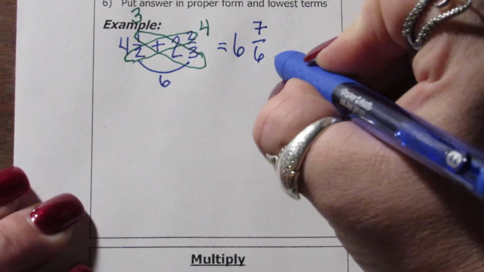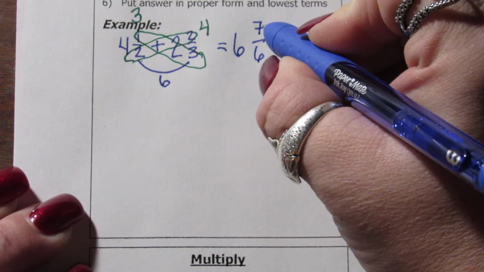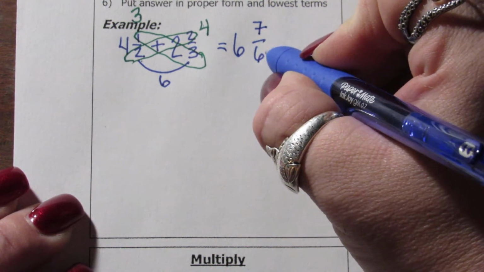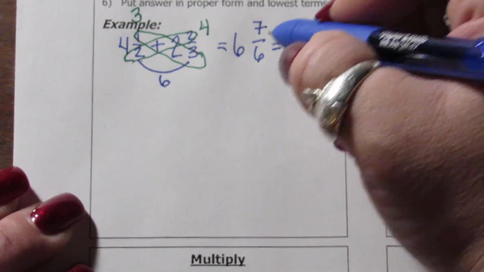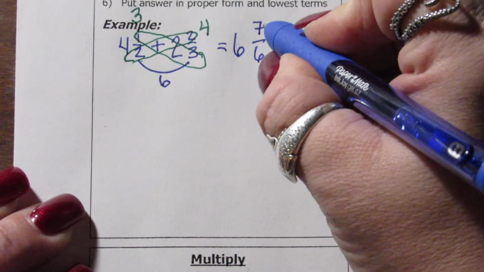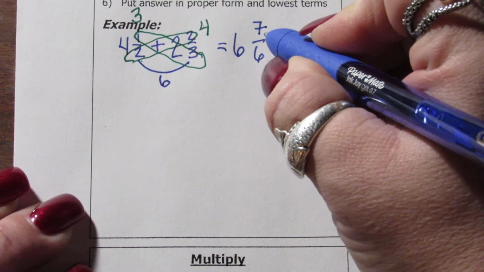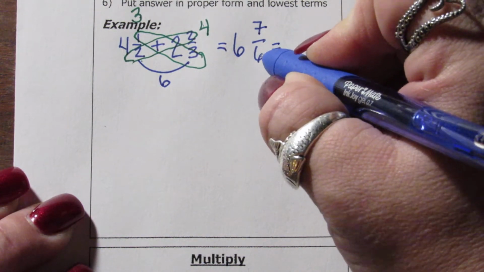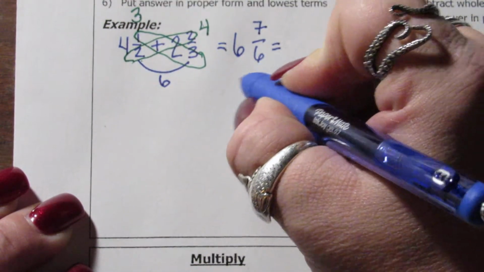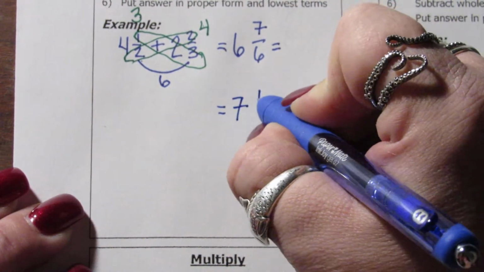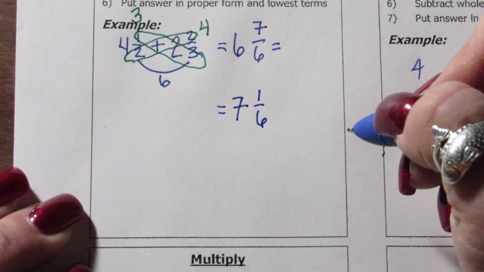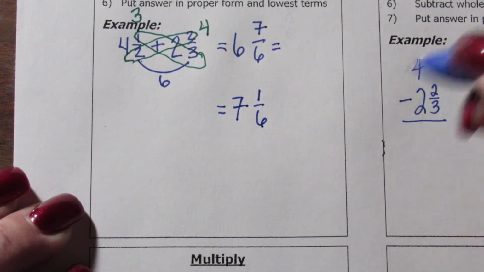But what do I do if this number, the numerator, is bigger than the denominator? We need to make sure we put it in correct form. I can pull 1 whole, or 6/6, out of the 7/6 and add that to the whole number. So I actually have 7 and 1/6 left.